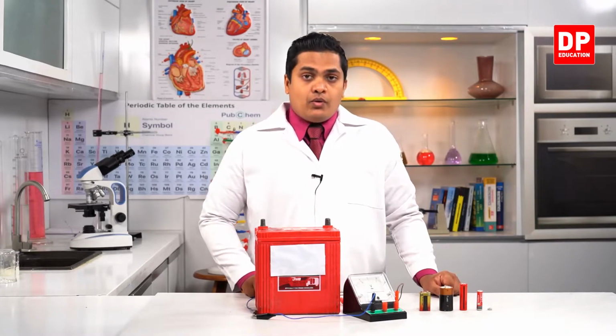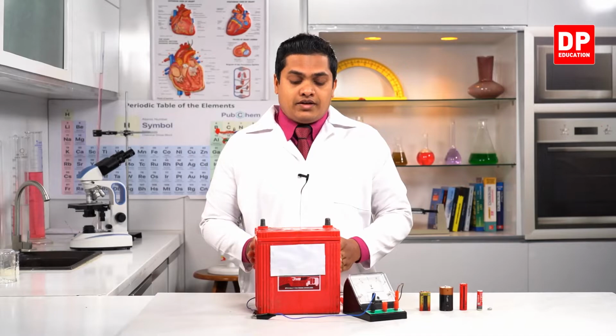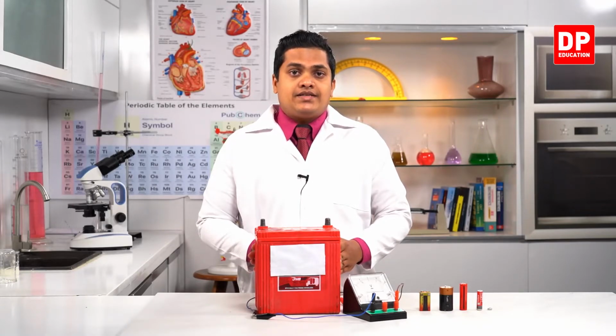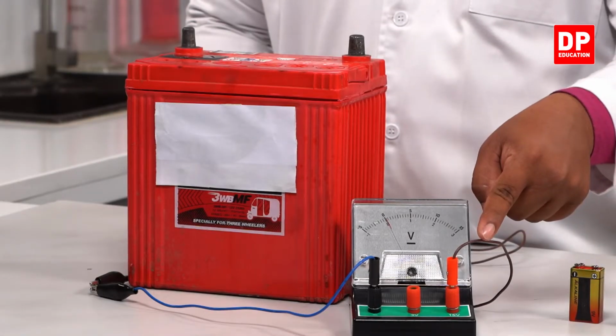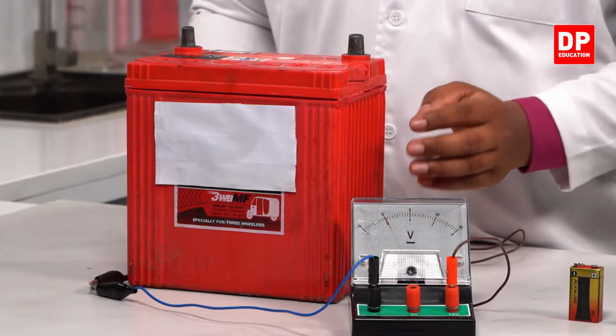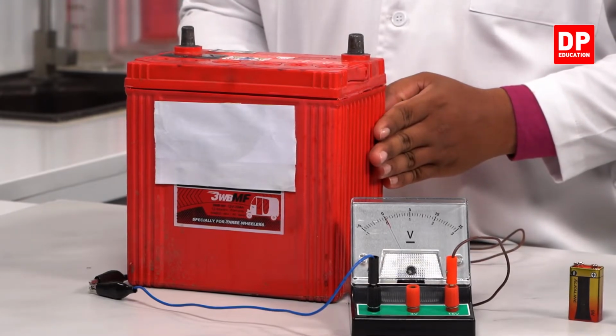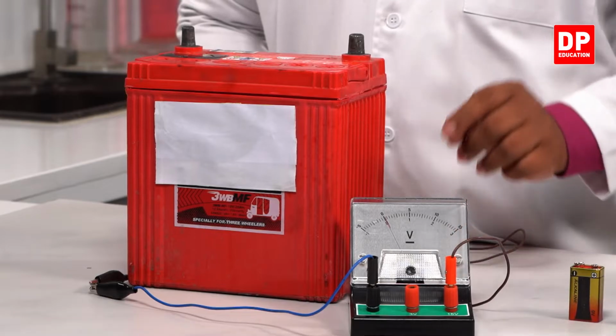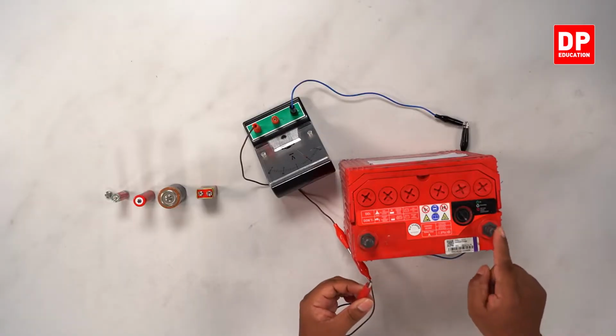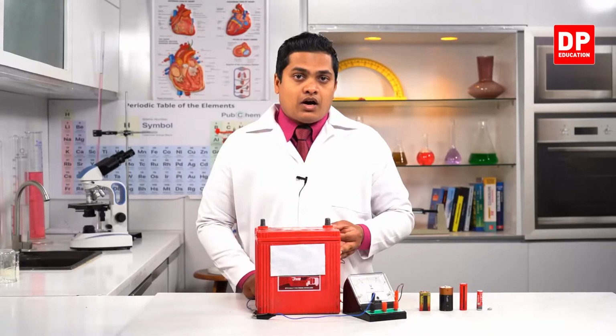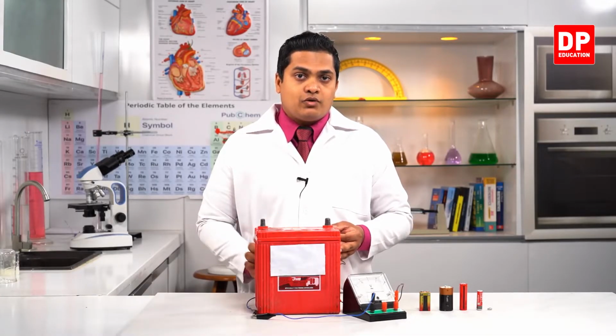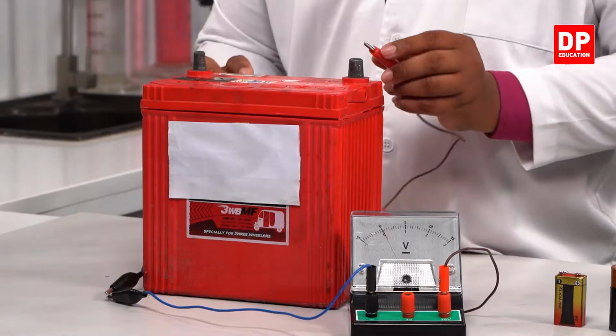right? So now, first of all, I have here with me a somewhat larger battery, right? This battery is the lead acid accumulator, a car battery, right? So I'm now going to plug into the 15 volt terminal, as this is going to show a somewhat larger value. I'm going to plug into the 15 scale, and now I'm going to connect these two to the terminals to observe how many volts are given by this lead acid accumulator or battery. Now let's connect and see.